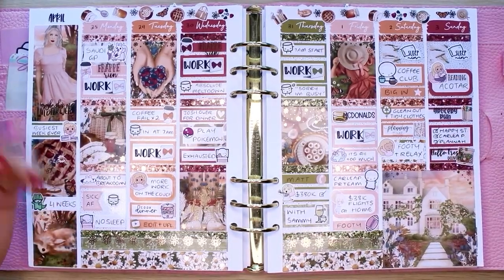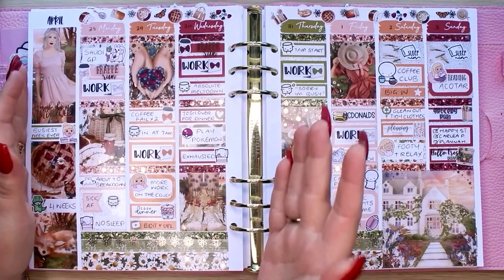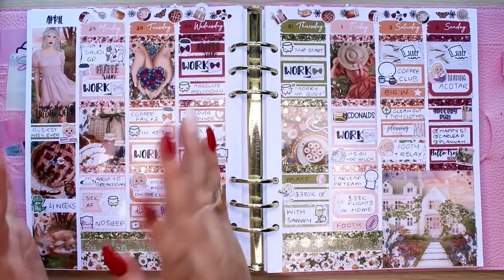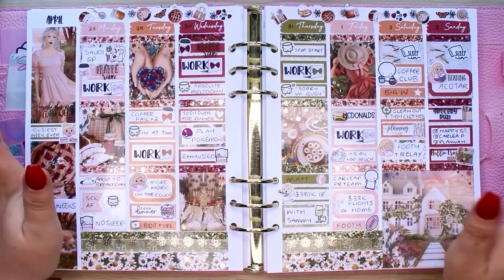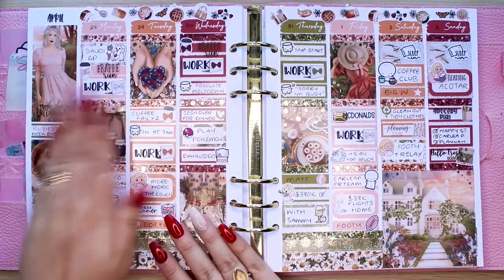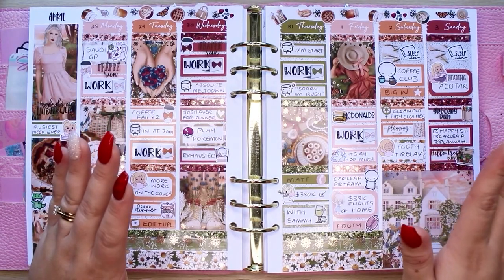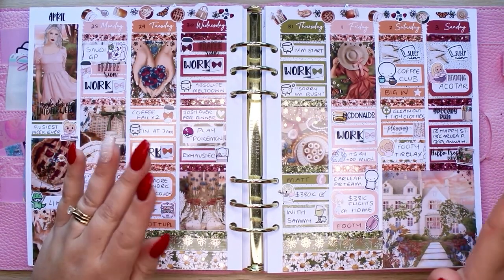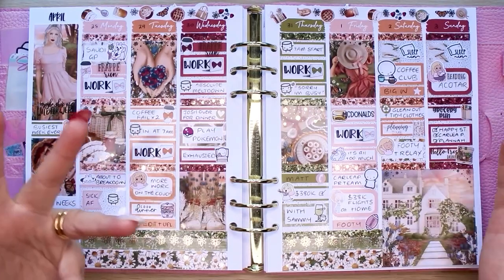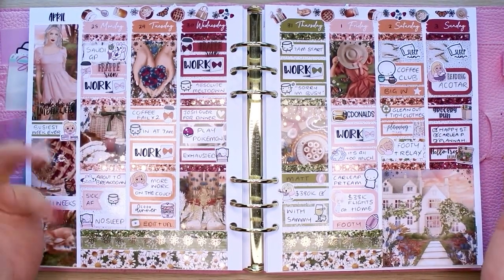If you saw the last video, my month of March is my birthday month, so I did a whole month of birthday spreads. Normally that would be autumn because autumn's my favorite month to plan. So I packed a lot of autumn kits in the last 2 months of autumn, I guess is what I'm trying to say, April and May.